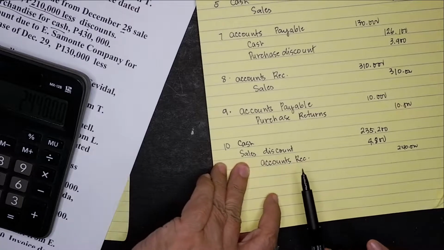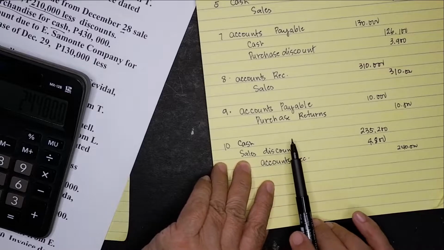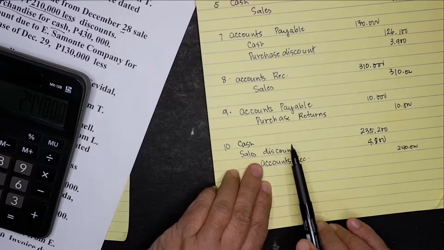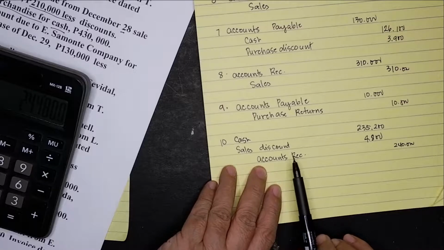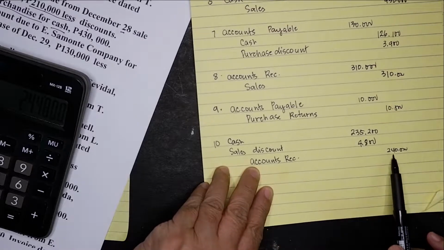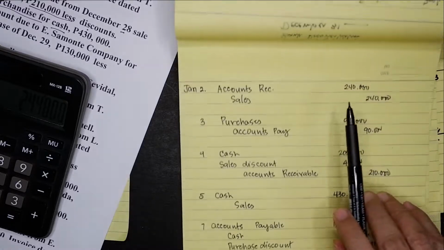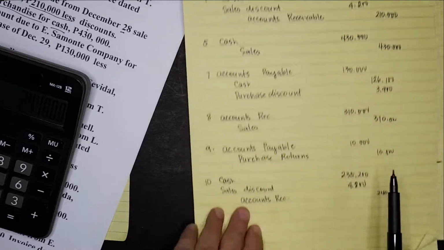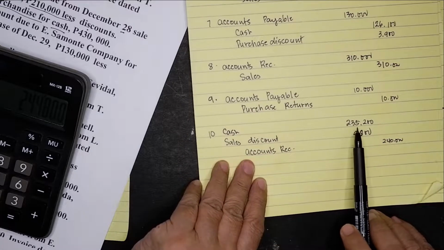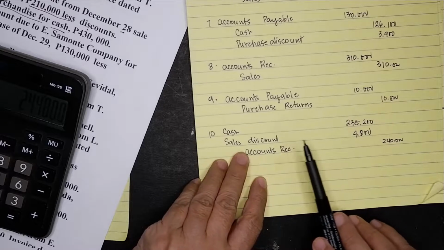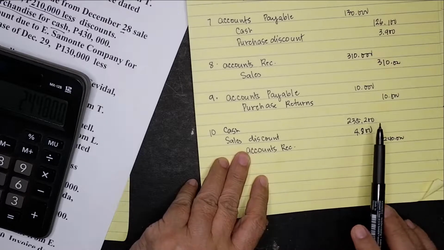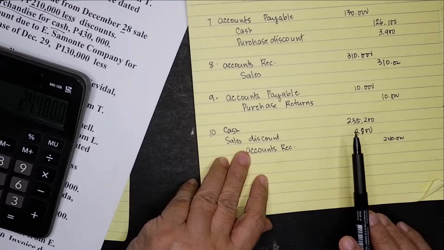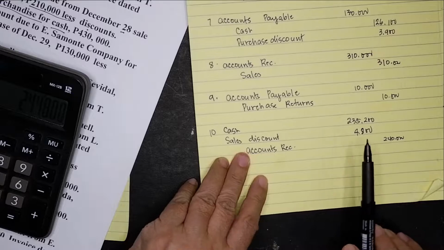Also, another thing is that it is the cash that will be affected by the discount. It is not the accounts receivable. So the accounts receivable of 240 is still the same. This one and this one, it is still the same. It is the cash that was affected by the sales discount. Also, if ever it is, of sales returns and allowances.